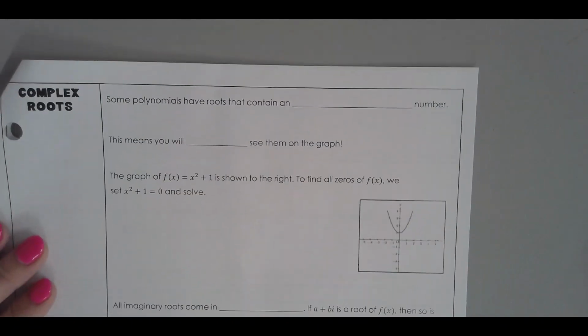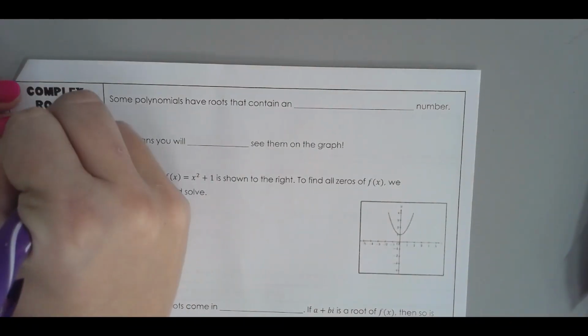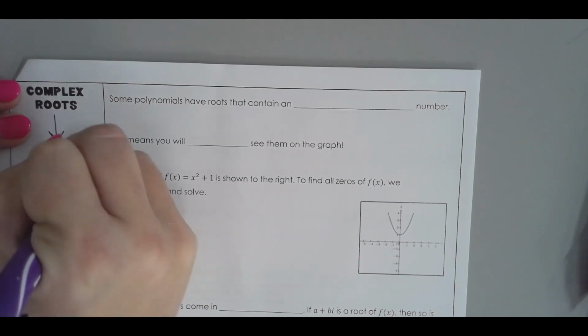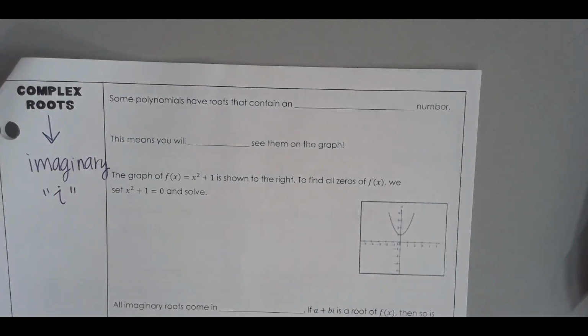So, complex roots. These are when you throw in i. A complex root just has an imaginary number in it. What causes you to get an i in anything? When did we start seeing i's?